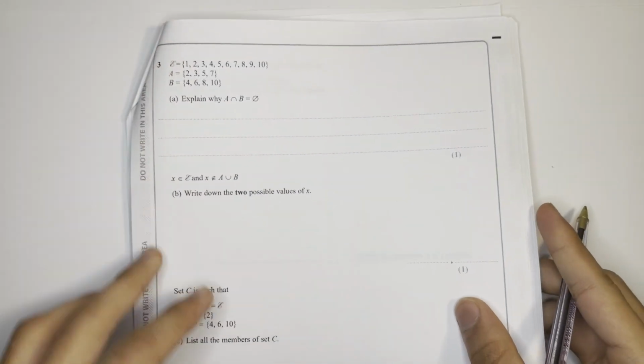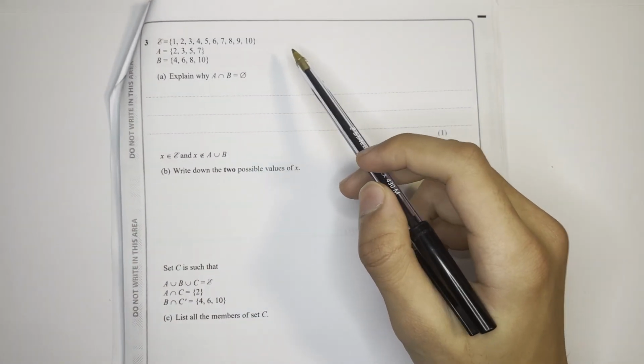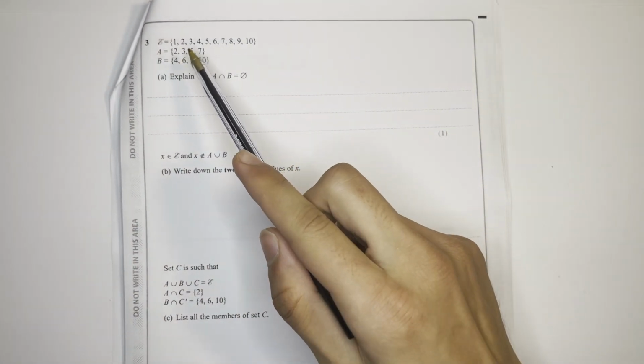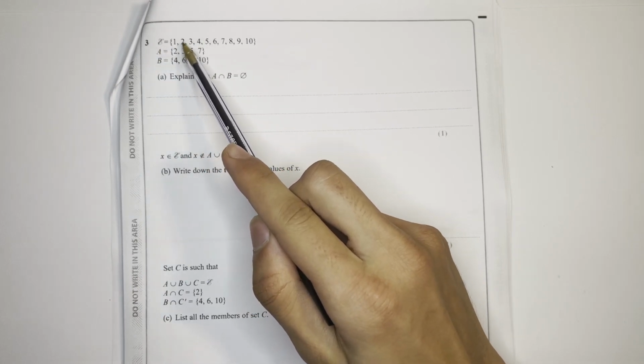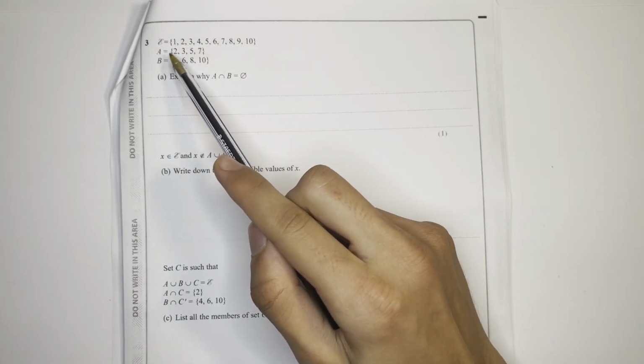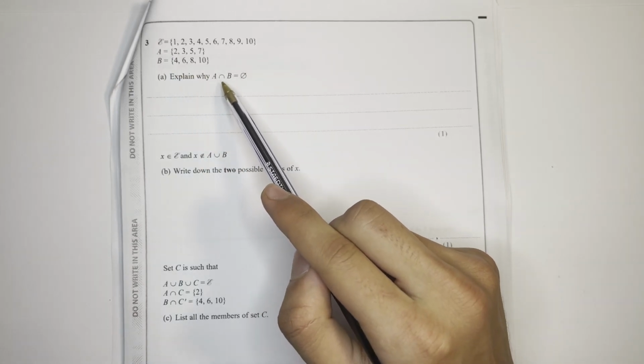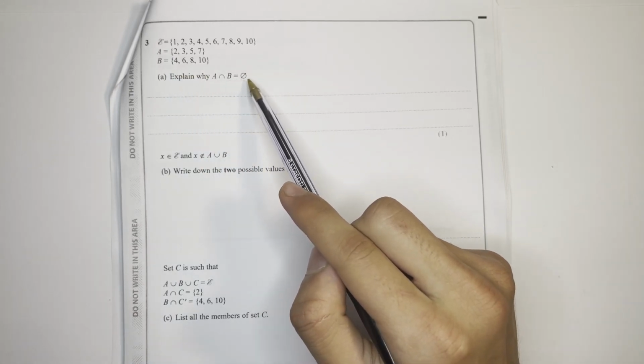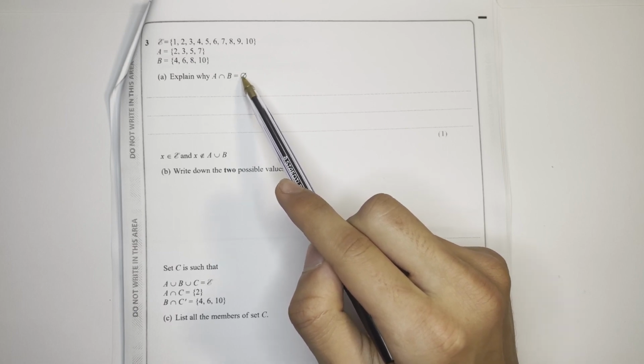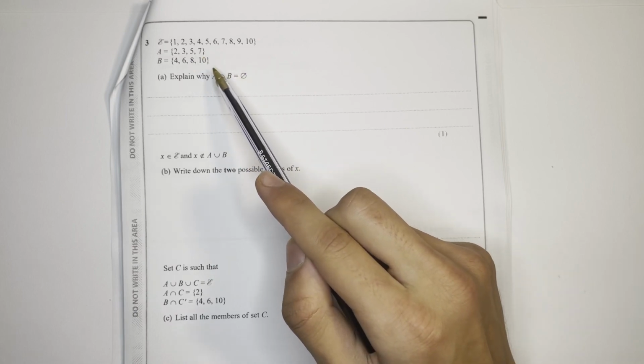The next question is a sets question, so knowing your sets notation is essential for this one. We're given the universal set as the natural numbers from 1 to 10, and a few of these numbers in A and a few of these numbers in B. The first question, we're asked to write why A intersection B is equal to the null set. What this means is that there are no terms which are common for A and B.